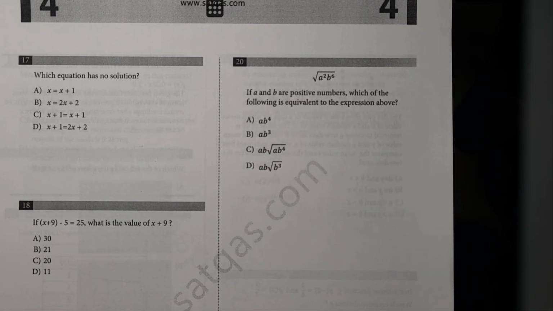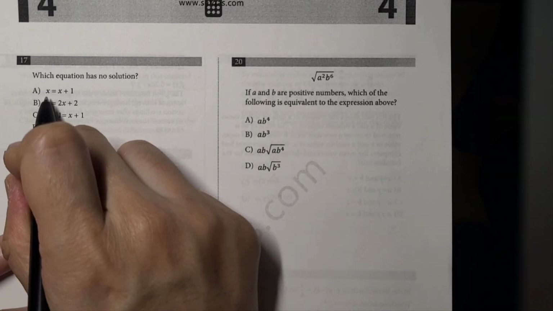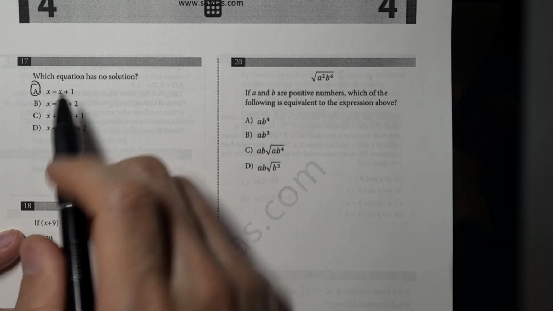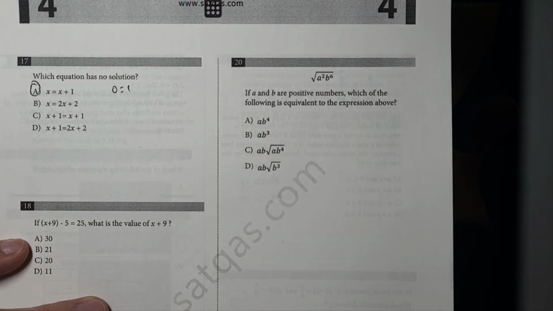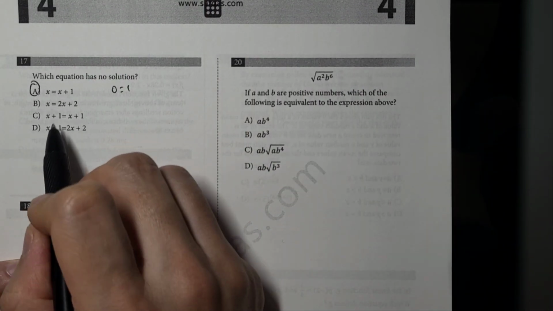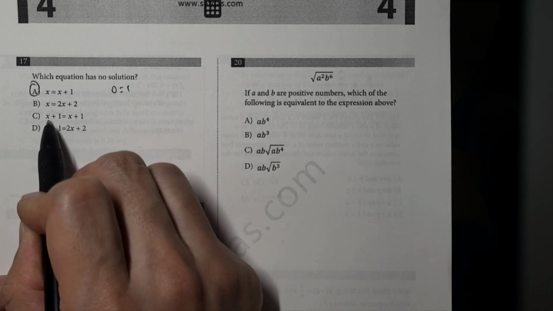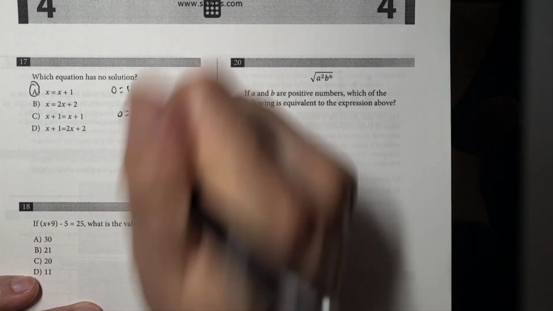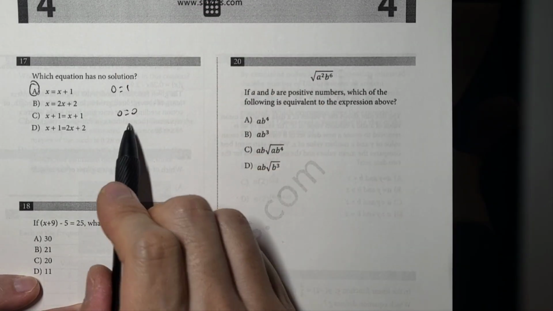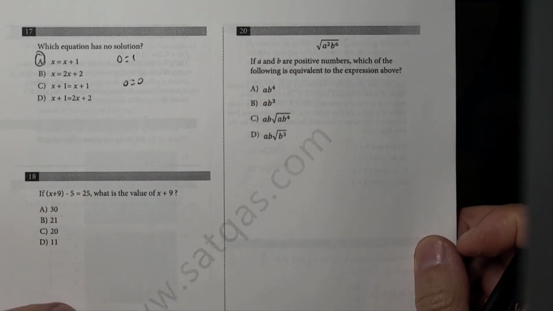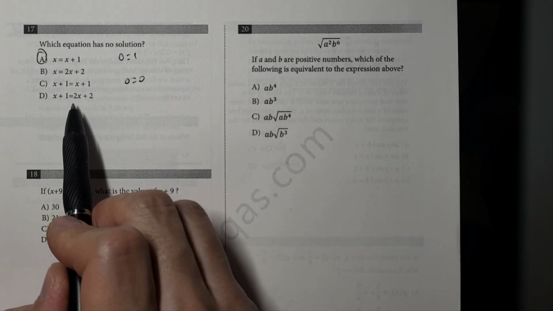Which equation has no solution? I can already tell it's A, because if I subtract x on both sides, 0 equals 1. Is that possible? No. The others, you should be able to get a value of x equals something. This would be actually infinite solutions because 0 equals 0. That's always true. So that's an infinite number of solutions. Over here, it should just be one solution, and over here as well.